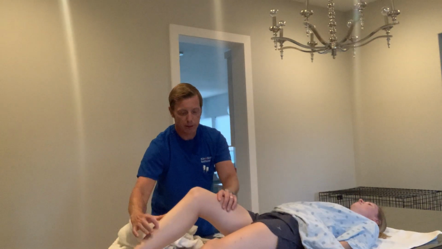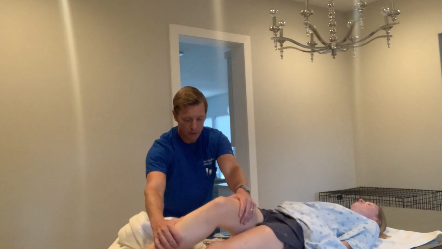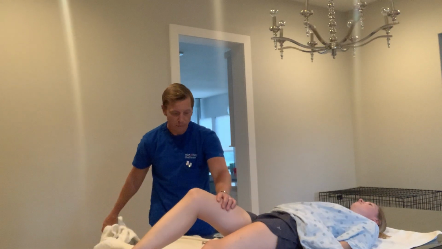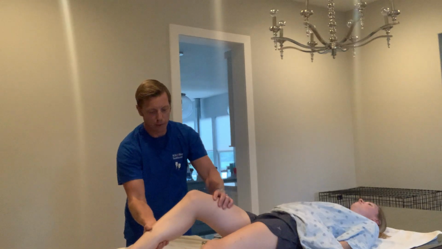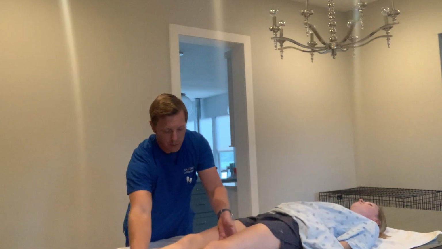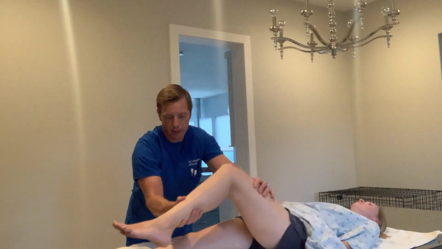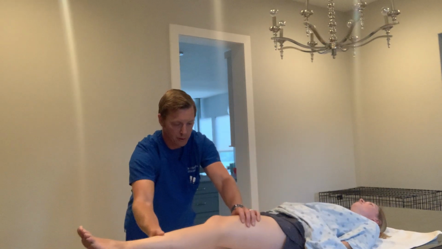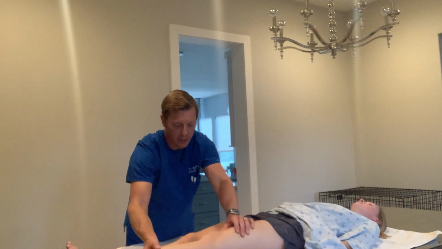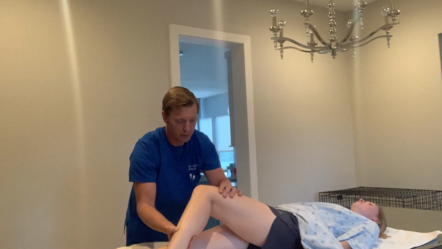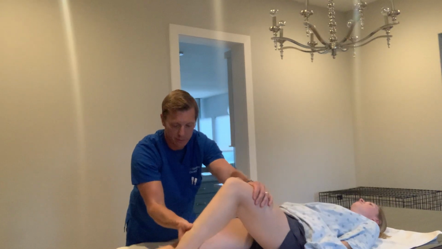We're going to do internal rotation and external rotation. Very good. And we'll do the same with the other leg. We're going to do flexion, extension, abduction, adduction, internal rotation, and external rotation. Very good.